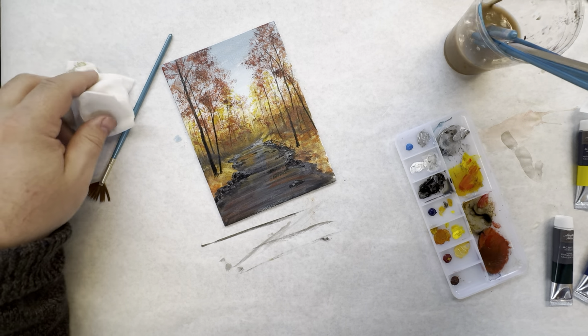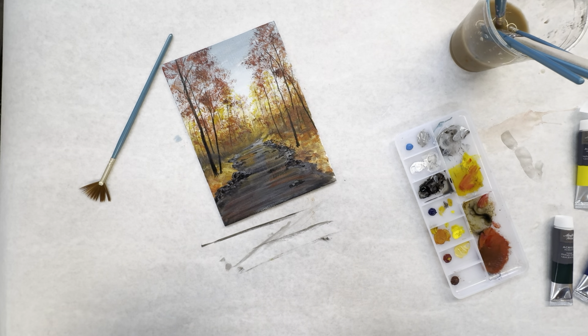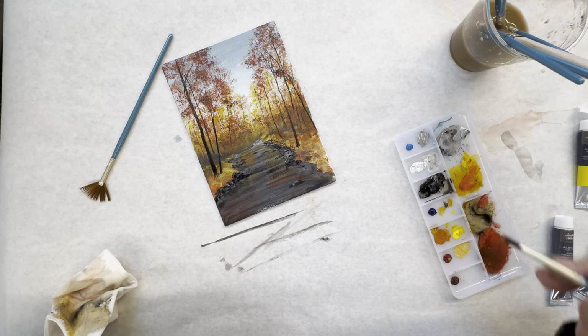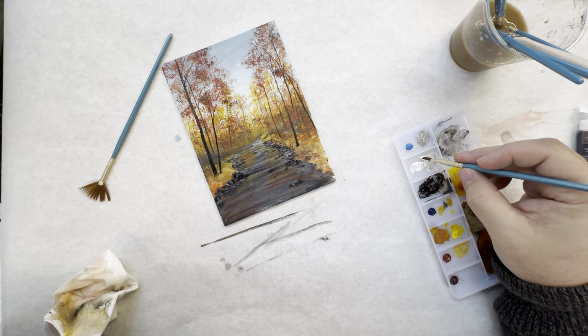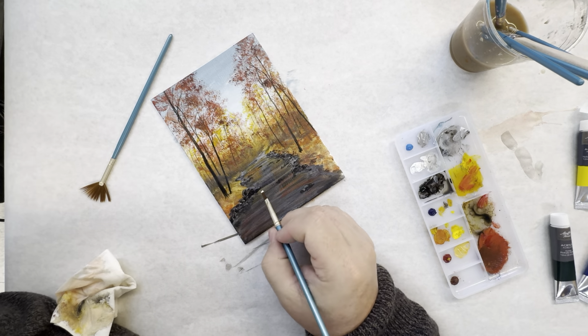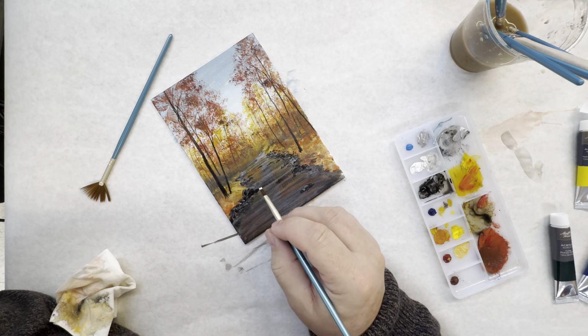Now, the next thing I'm going to do is lighten up some areas where that water is kind of maybe moving a little bit faster and it's going around the rocks a little bit.